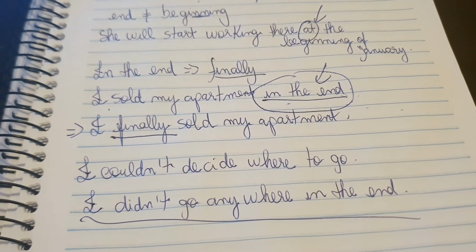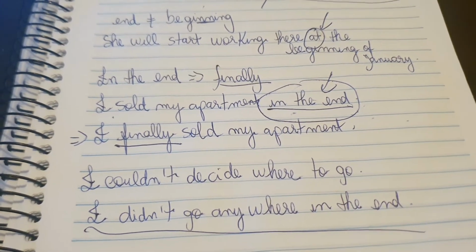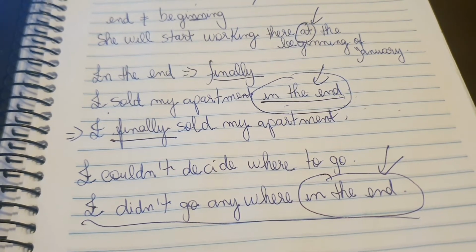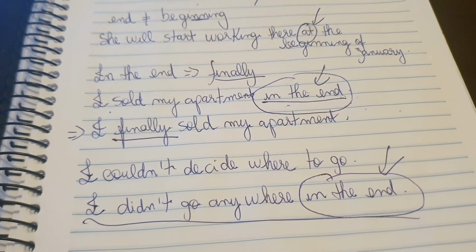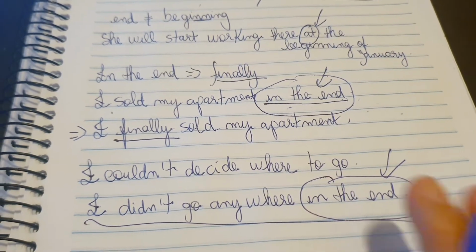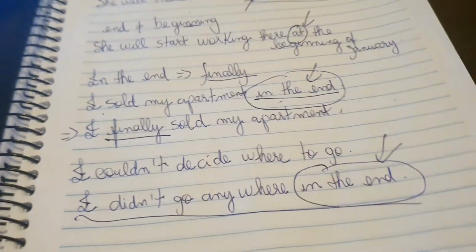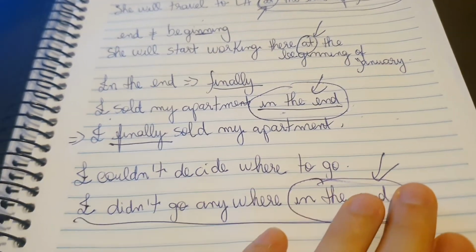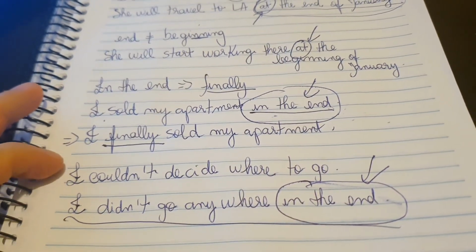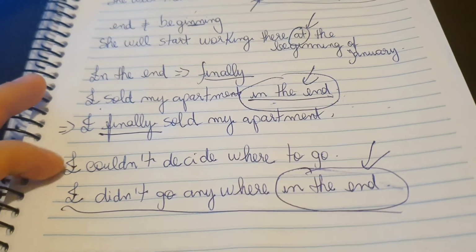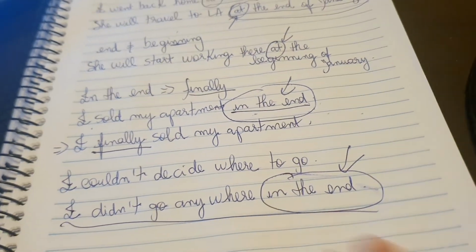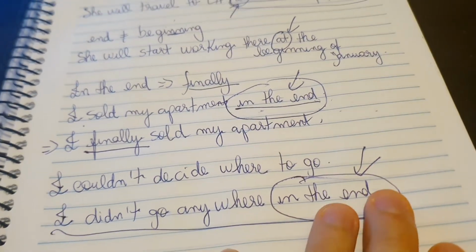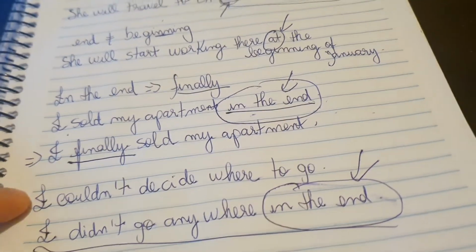So it means in the end here is not finally, but it has a different meaning. It means that it's the result of this situation, right? I couldn't decide where to go. As a result of this lack of decision making, I wasn't able to take a decision here, so I didn't go anywhere in the end. So that's the result, the result of my action or my not taking the decision.